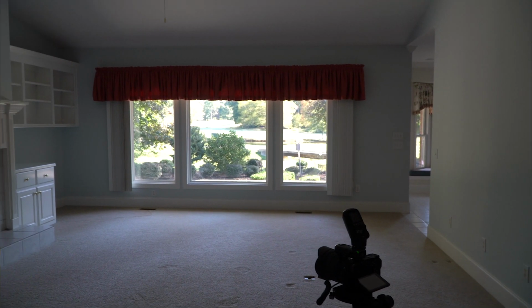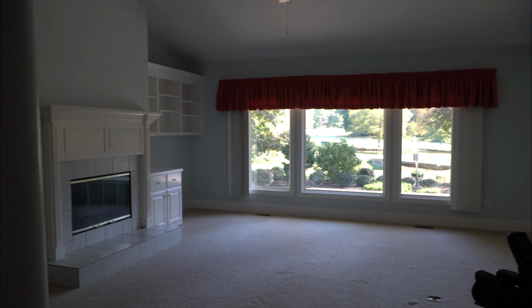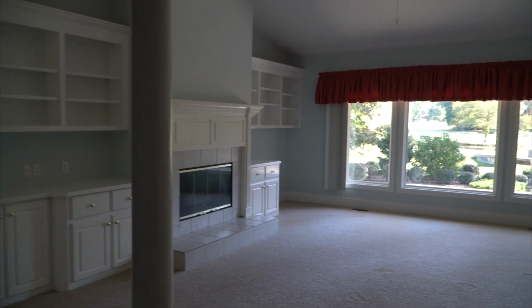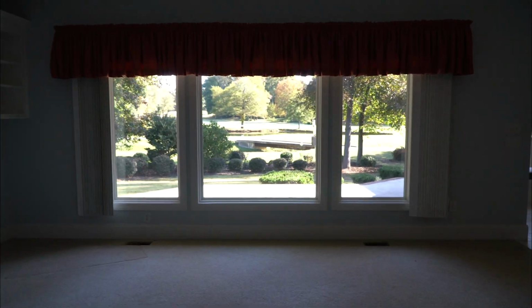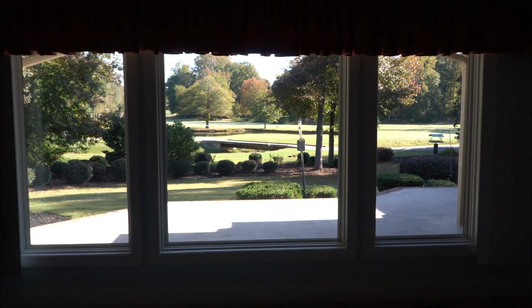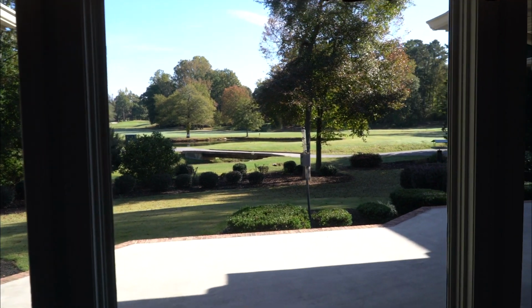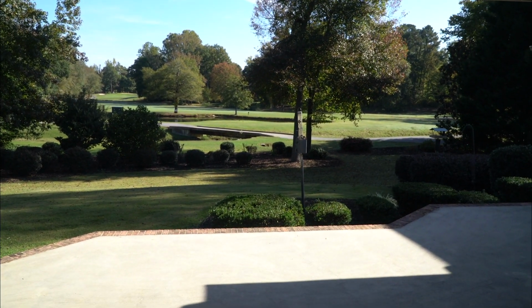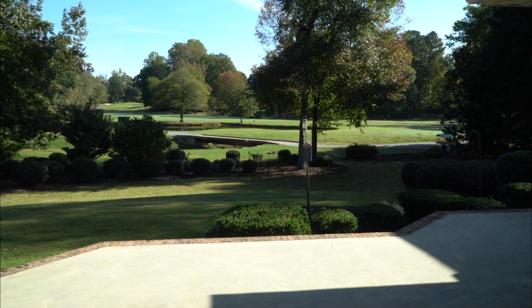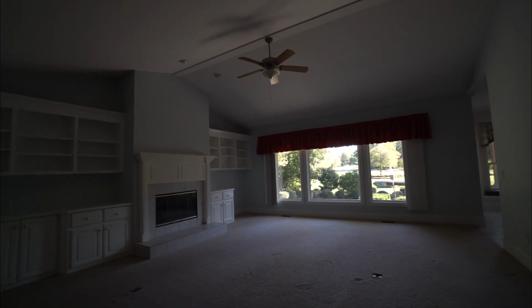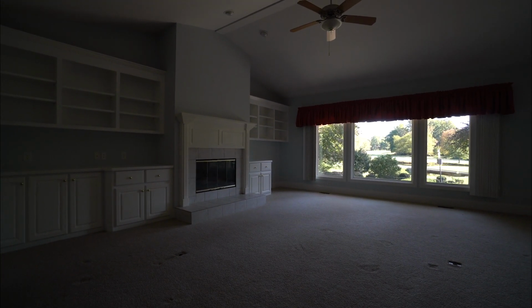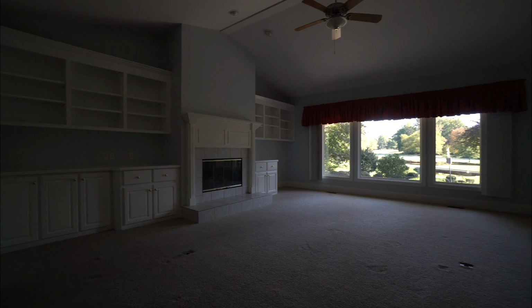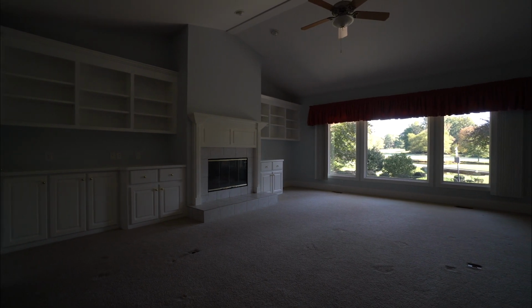So here's a view of the room that we're going to shoot. It's got a fireplace, some cabinets over here, and we've got the view out of the window, which is a golf course. So we're going to try to get that showing through the window as much as we can. So let's get started. All right, so the first thing is we got to position this so we can see out of the window, but yet still get most of the room here.